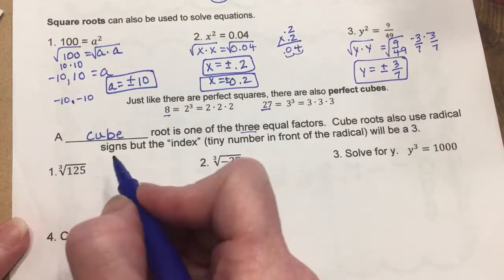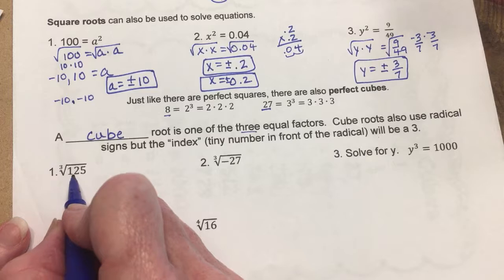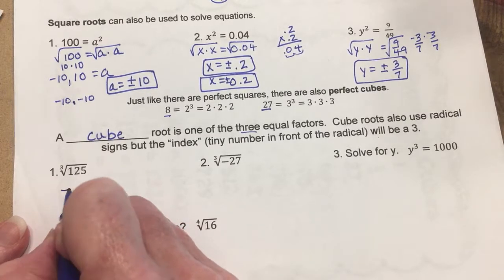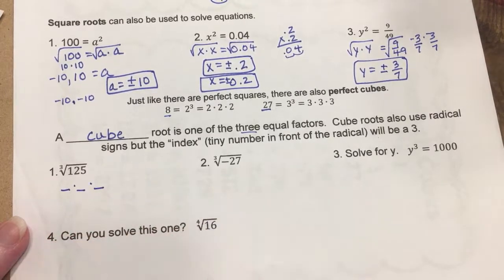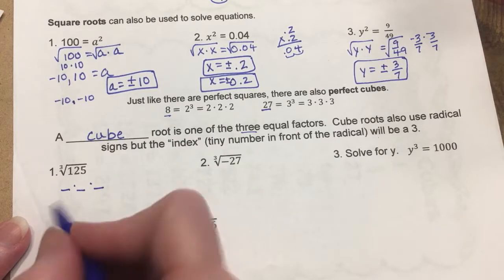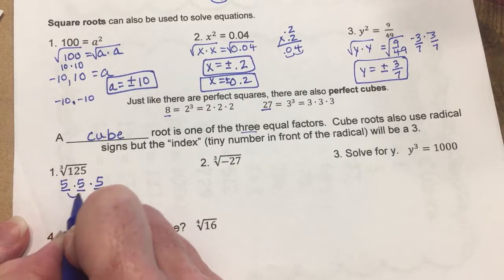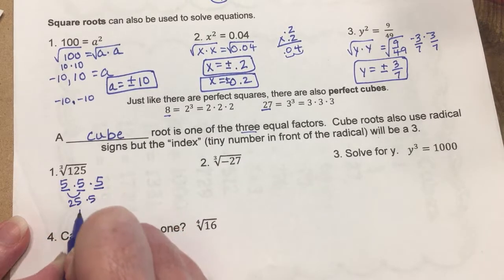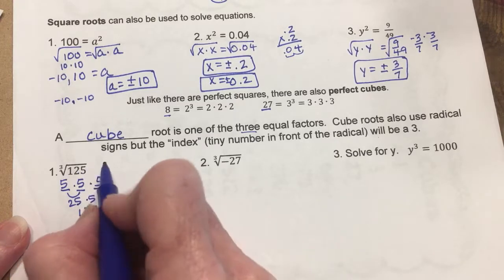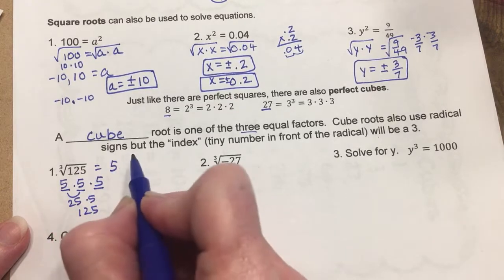All right, so cube root of 125. So I'm asking myself, what number do I multiply 3 times in order to get 125? Now, there are some that are very common, and so you'll start to recognize them. 5 times 5 is 25. 25 times 5 is 125. So the cube root of 125 is 5.